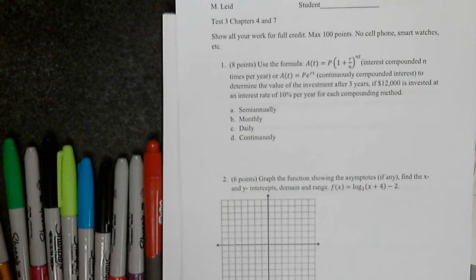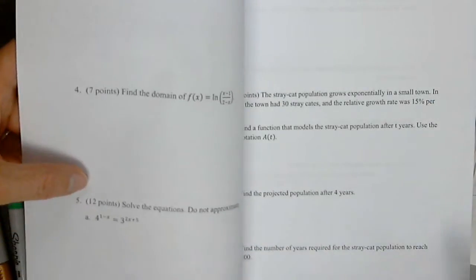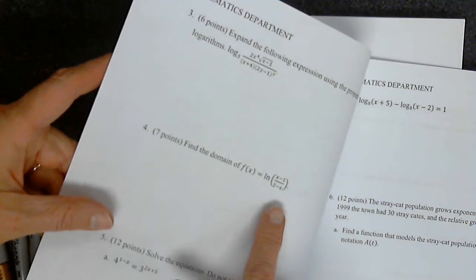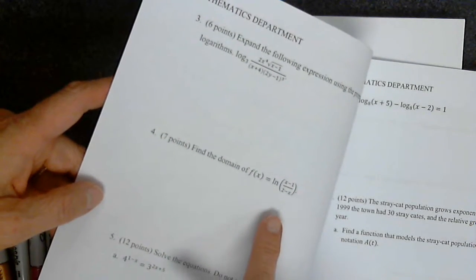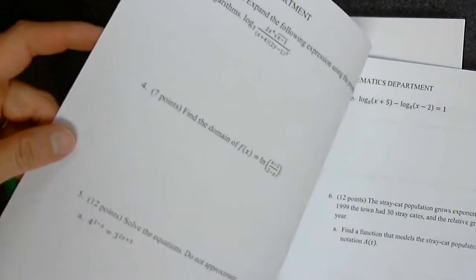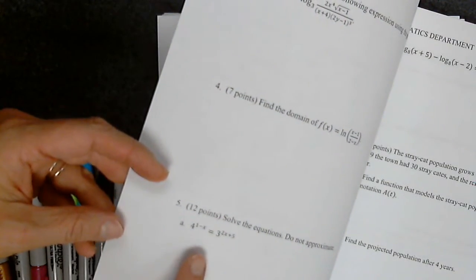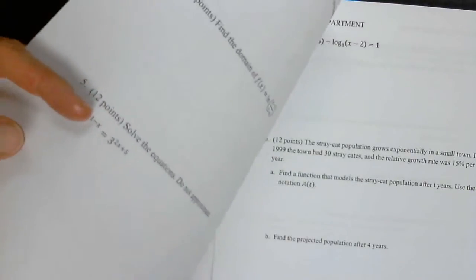Succeed on the test or we're not successful on the test, and then move on. So which problem would you like to start with? I was expecting better results. I was expecting this not to be a problem, problem 4, but it was. I was expecting problem 5A not to be a problem, but it kind of was.